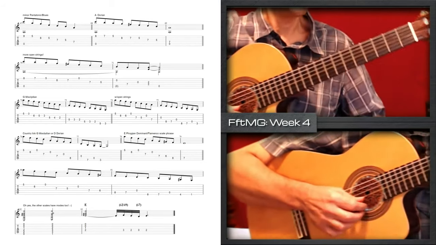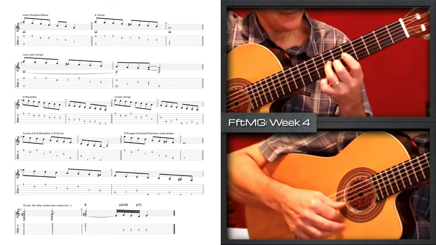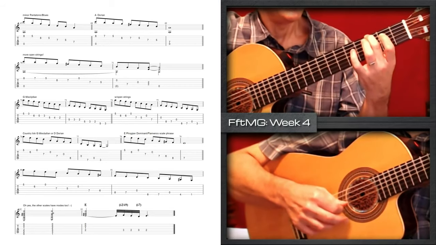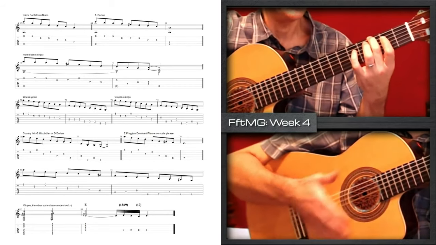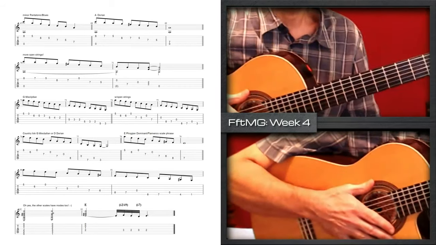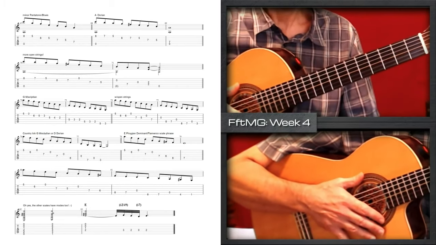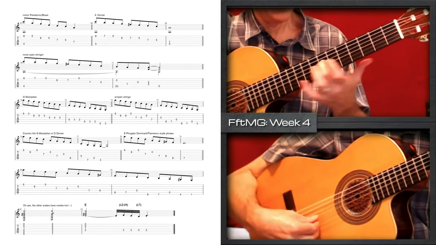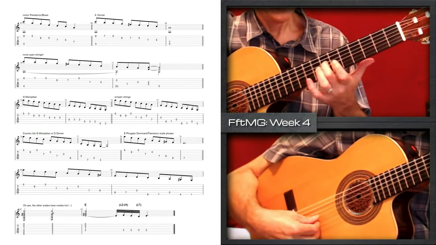Now, what if I wanted to take that same lick and make it sound more Spanish, more flamenco-like, just a little flavor? Then I will change this note to that note.